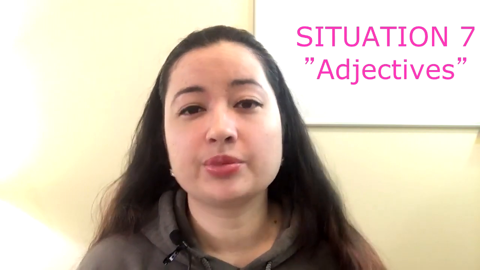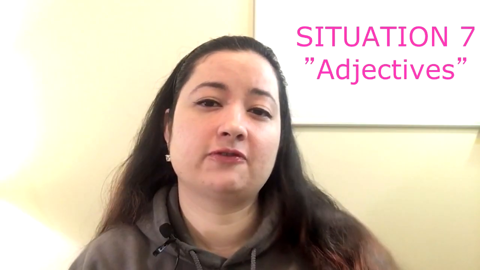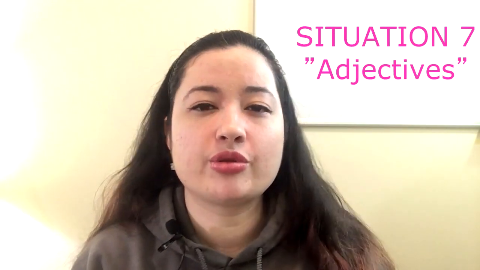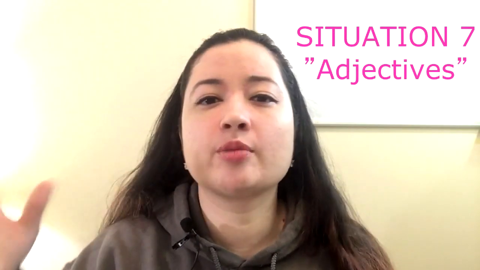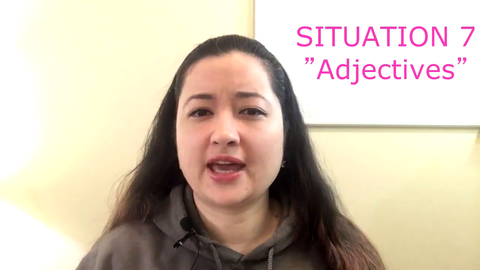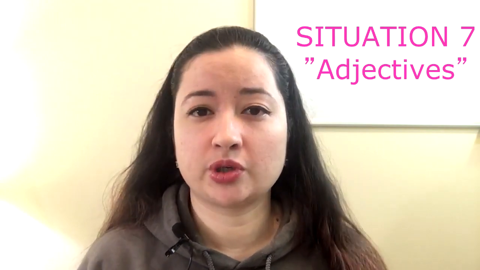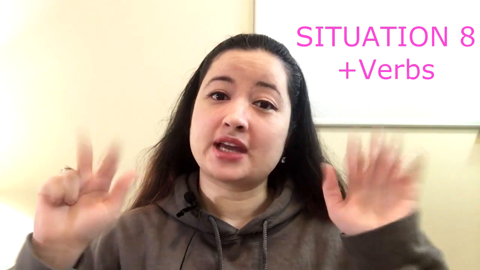You don't really want to use the particle wa here because if you use the particle wa, you're trying to make a contrast. It's like the flowers are pretty, but there are some other flowers that are way more beautiful. So if you just want to really give that feeling, emphasizing that trait, then you want to use the particle ga.